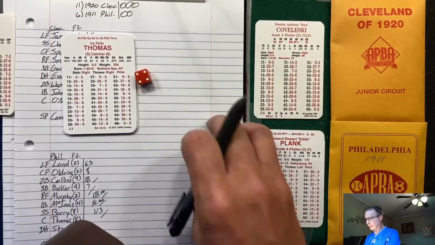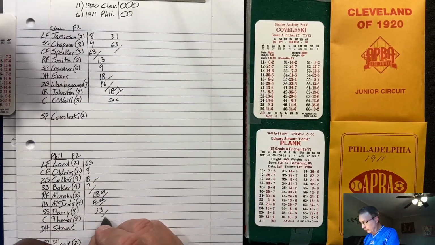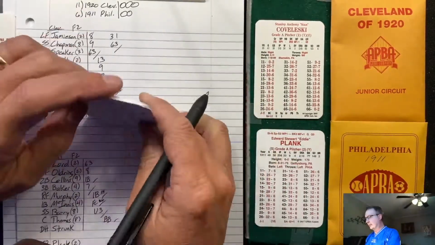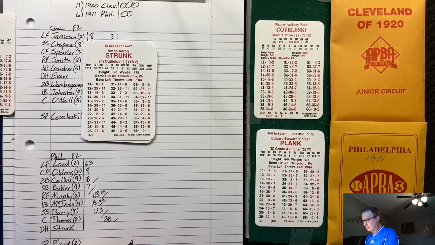Ira Thomas, 45-14. Kovaleski walks him. Brings up the 9-hole, Strunk. Hit and run.